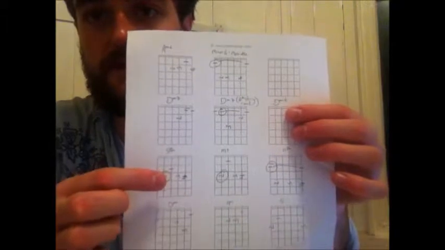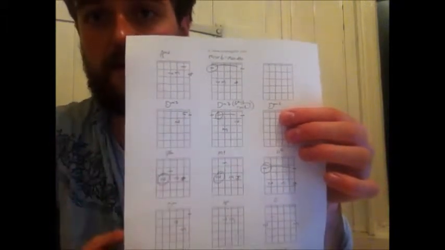Exercise 3, we've added in two 9th chords, a D minor 9 and a G 9, and both of these take their root note or their title from the 5th string, and you will find these two rather charming sounding chords here and here.